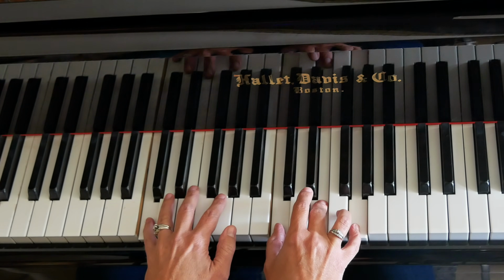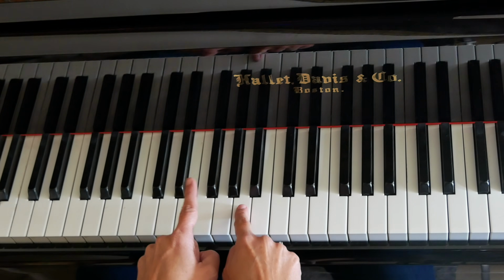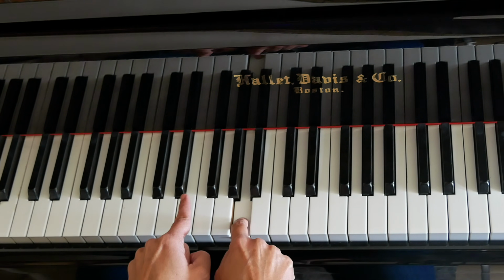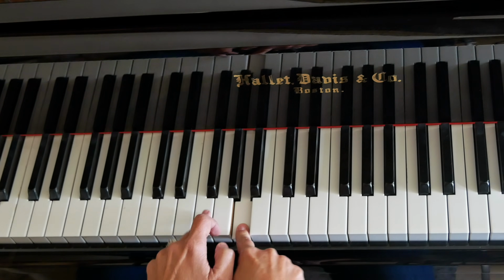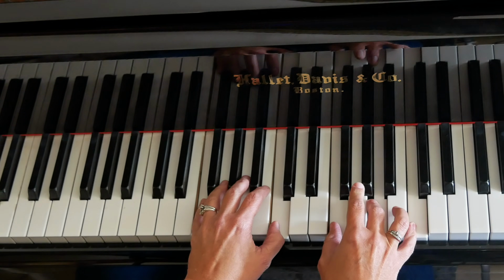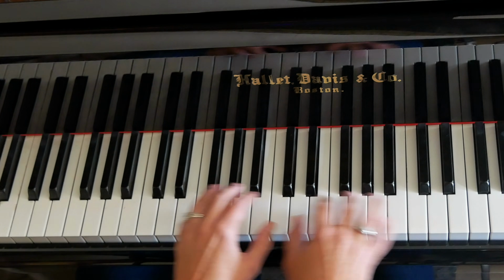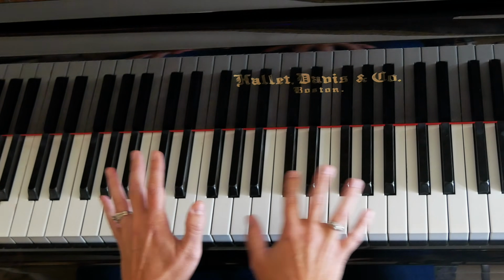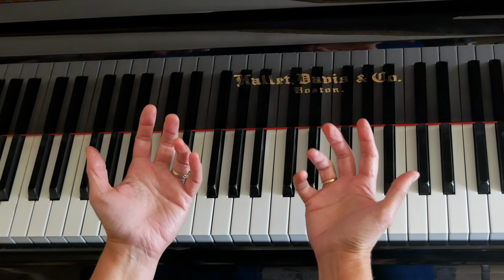Happy birthday, happy birthday. Now, using logic, if you know that A is in the melody, you might choose that 4 chord. Happy birthday to you. Sometimes trial and error can get you there, but most of the time, people can get those.